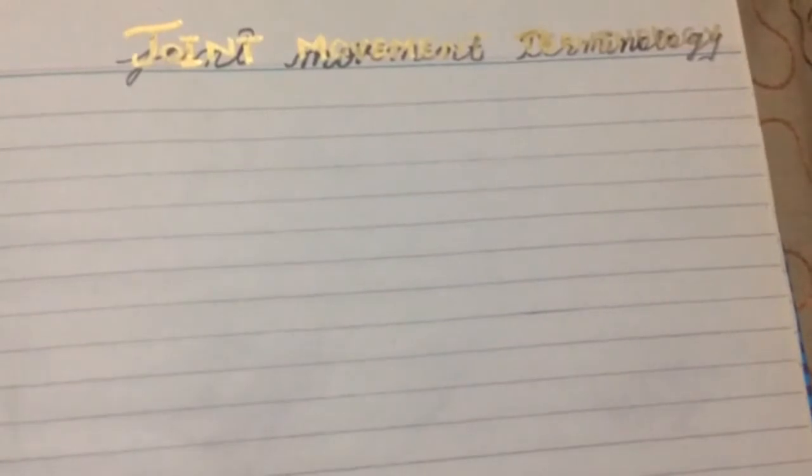So in this lecture of biomechanics, this is part 4, in which we see joint movement terminology. Basically, we say that when the human body is in anatomical reference position, all body segments are considered to be maintained or positioned at 0 degrees. That means when we form an anatomical position, all the body segments form an angle of 0 degrees with other body segments. So this is basically the joint movement terminology basics.